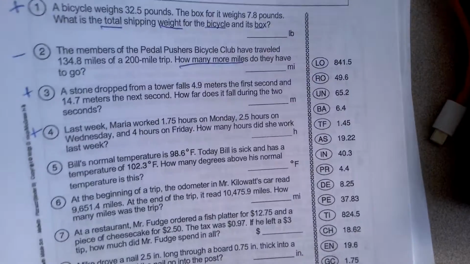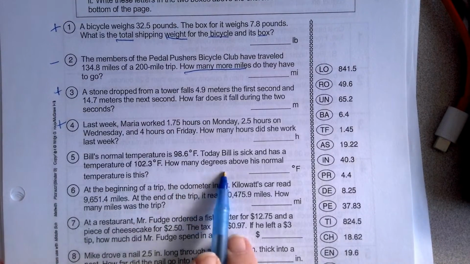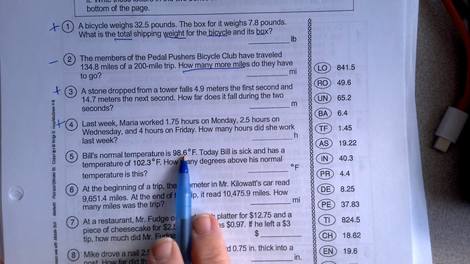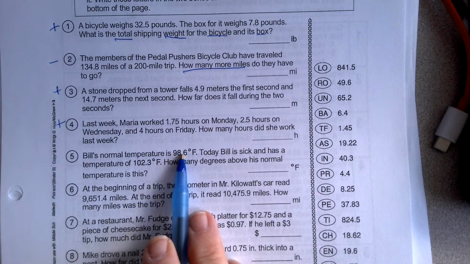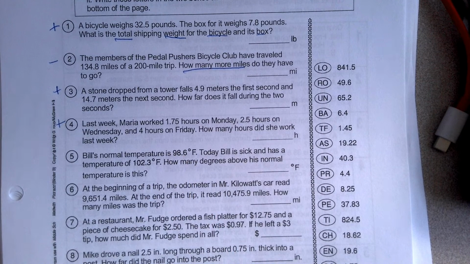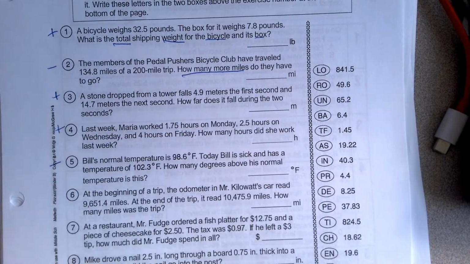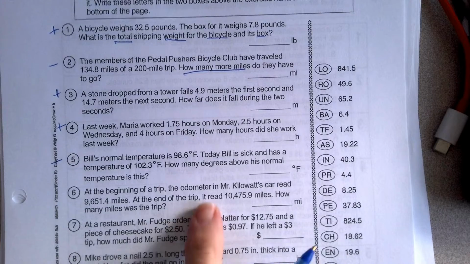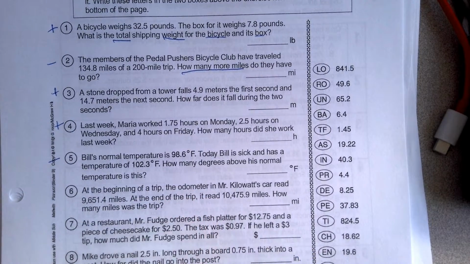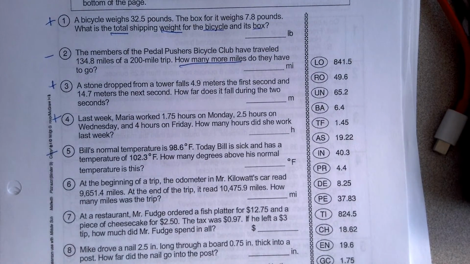All right. His temperature is normal. How many degrees above normal is his temperature? He had a 102 temperature. His temperature is normally this. How do you find the difference from his normal? Subtraction. Okay, so you should be putting these little notes right here. An odometer. Now this is kind of different right here. I can't see it. Whoops.